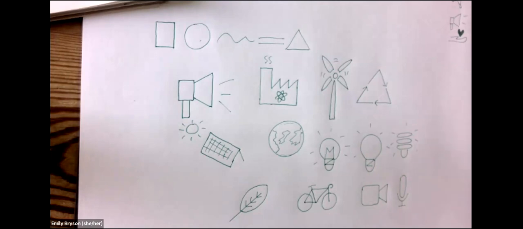Yeah, I don't know how I would draw the UK. Don't worry.